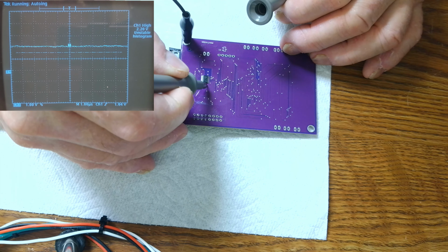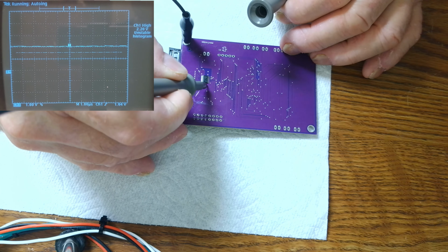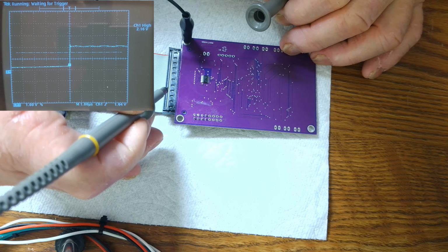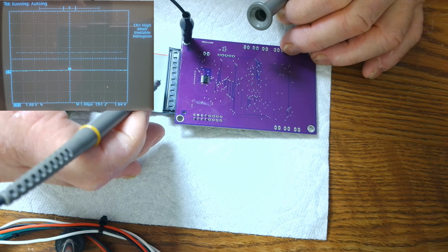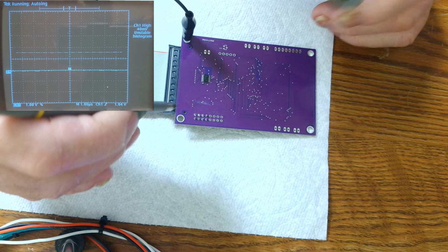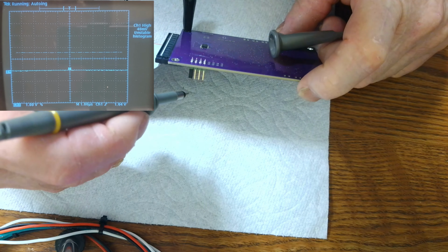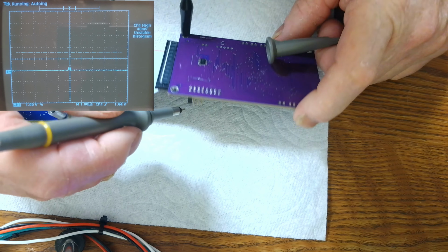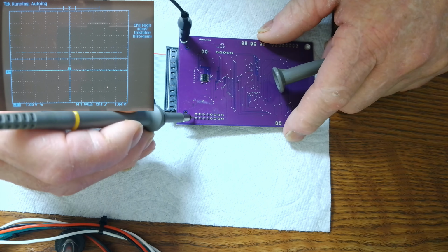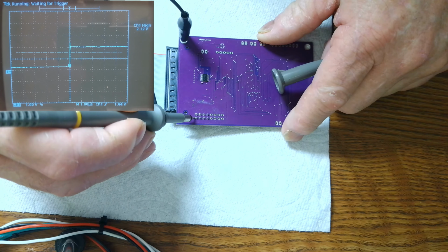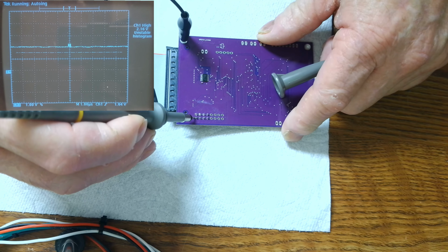That's showing kind of floating. That's not good.